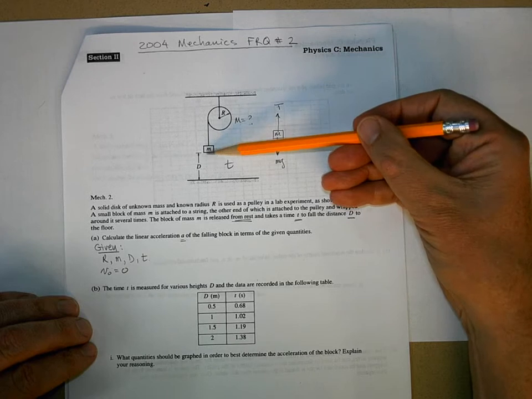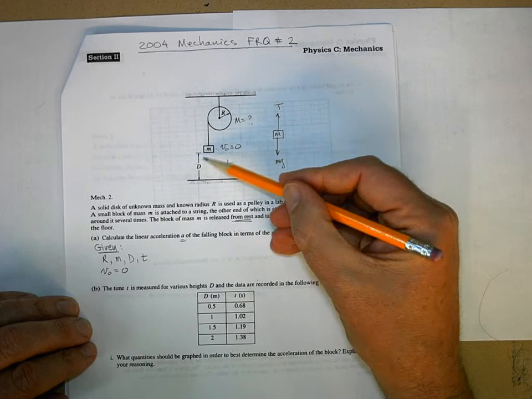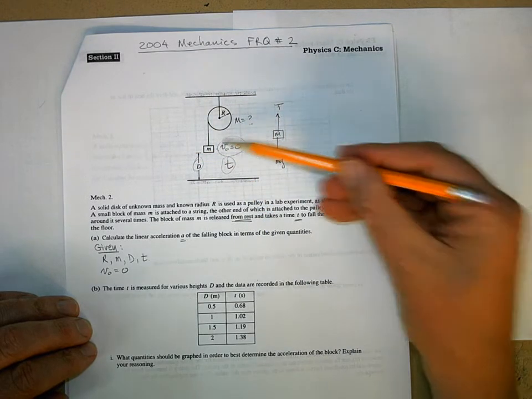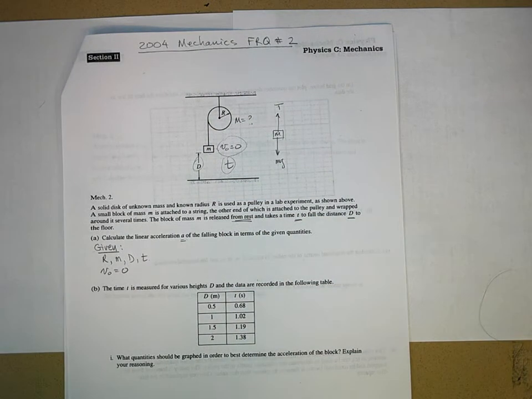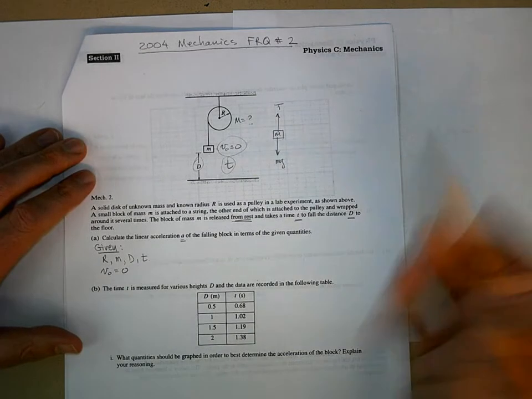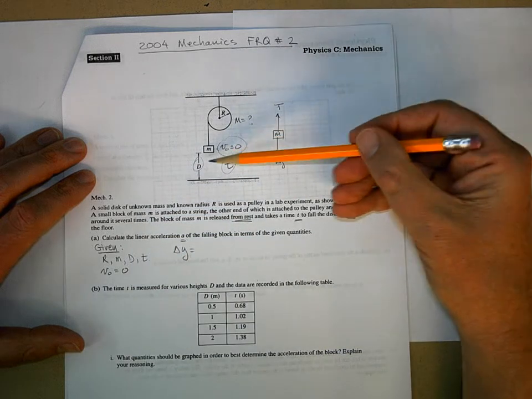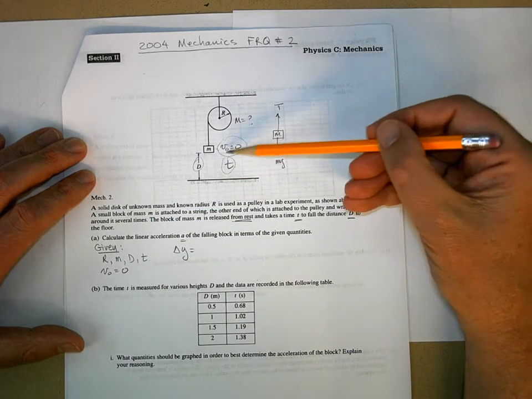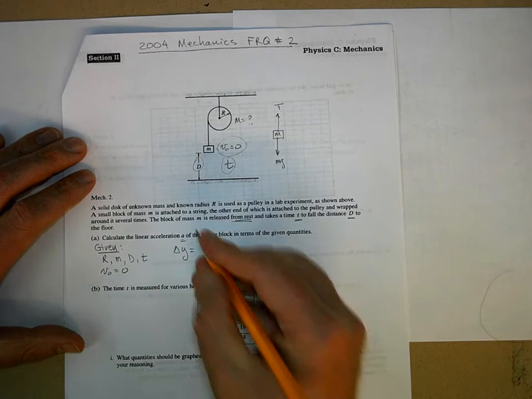I know for this block the initial velocity is 0. We'll put it right here, v naught equals 0. I know the distance it's going to fall, and I know time. I know 3 things. If I know 3 kinematic things, and we have a situation where there's constant acceleration, I could just use the kinematic equations to do it. I know delta y, t, and initial velocity, and I'm trying to find acceleration. Notice that I'm not trying to find the final velocity, and I don't know the final velocity. So which kinematic equation doesn't have final velocity in it? Well, it's this one.